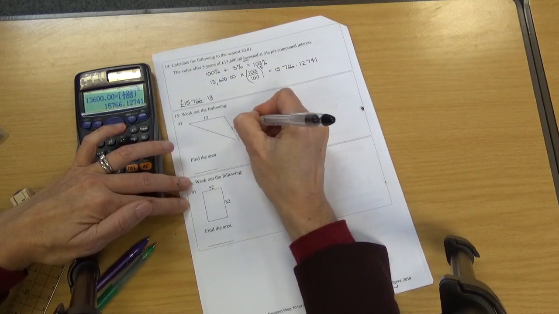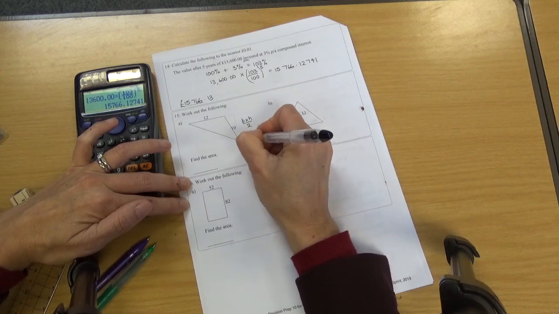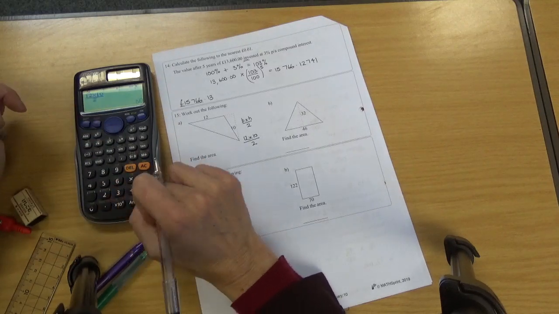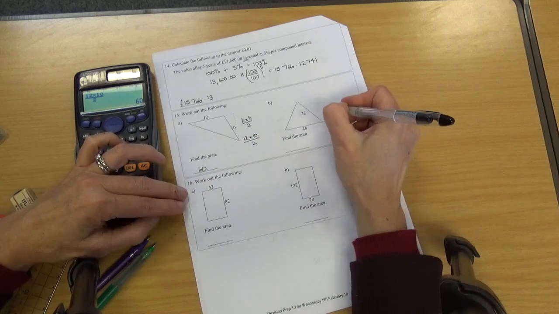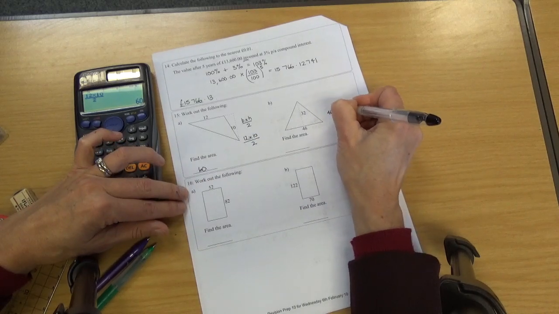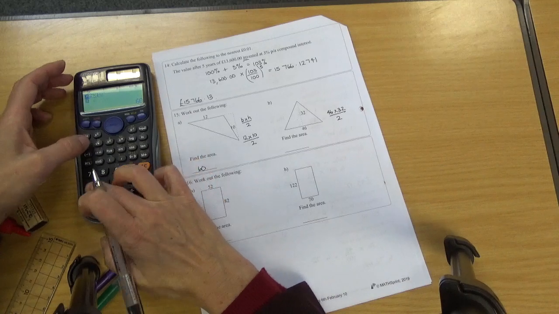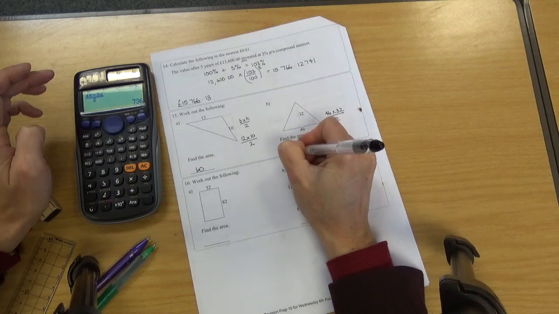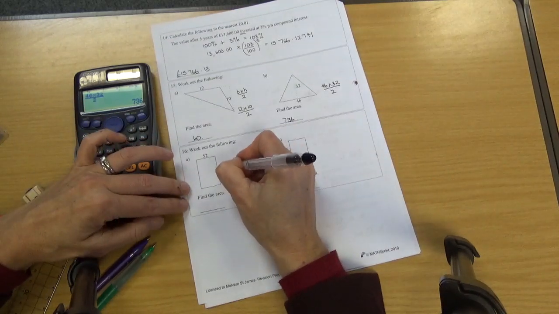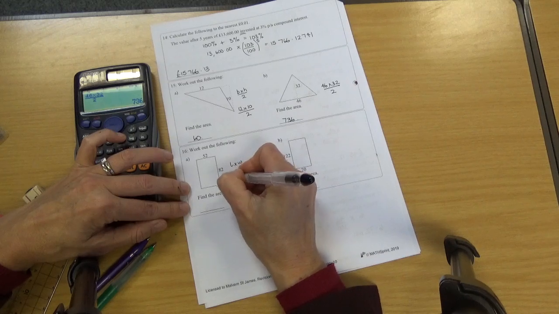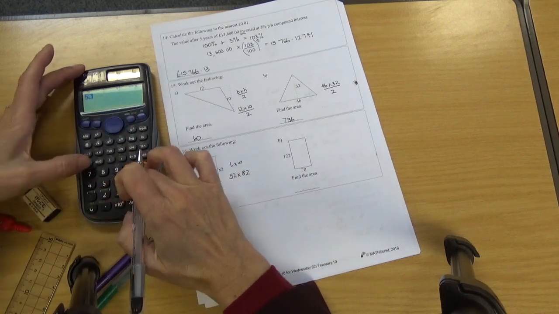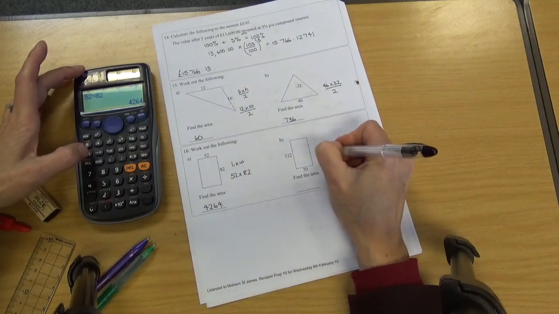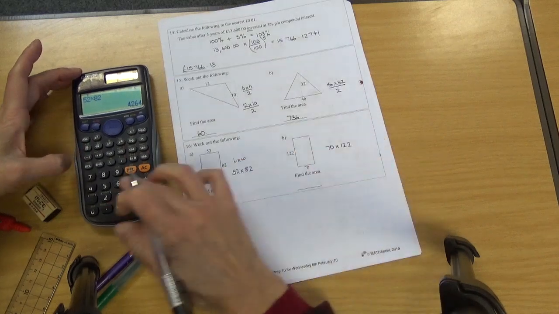Triangle is base times height divided by 2. So for this one it's 12 times 10 divided by 2, which equals 60. And for this one, 46 times 32 divided by 2. Rectangle is length times width, so 52 multiplied by 82. Or for this one, 70 multiplied by 122.